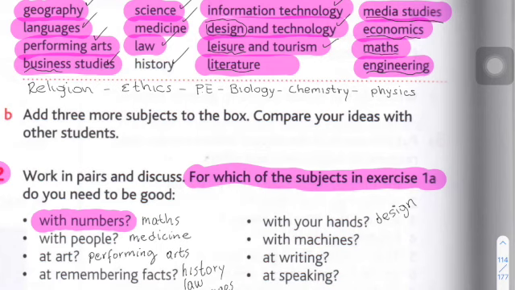What about, for example, no, I don't know which others. With machines, you need to be good with machines for studying, perhaps engineering. Yeah.